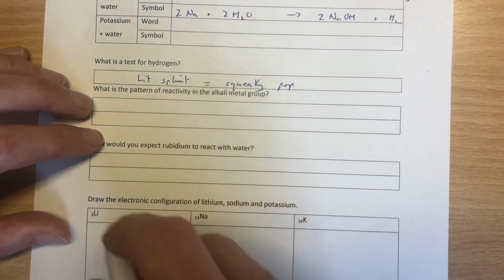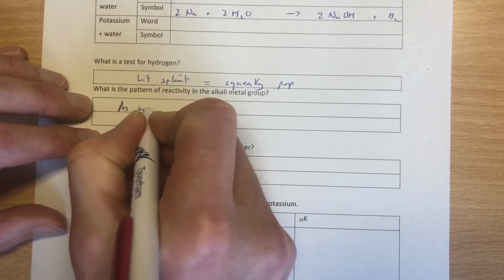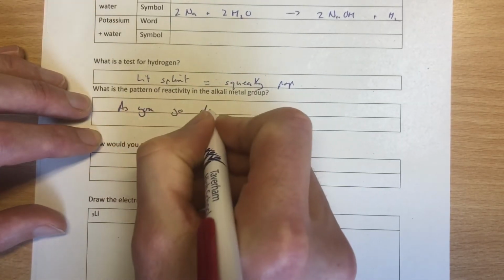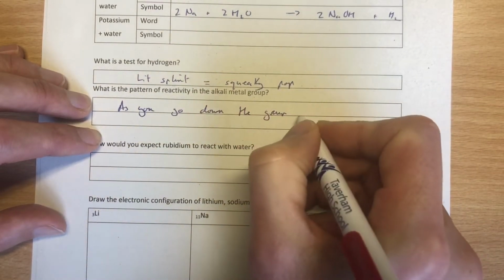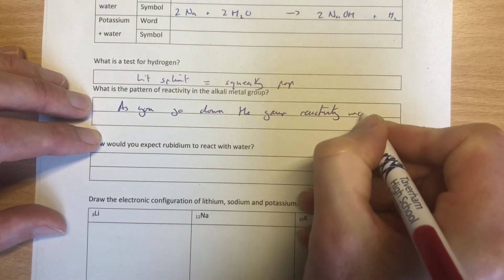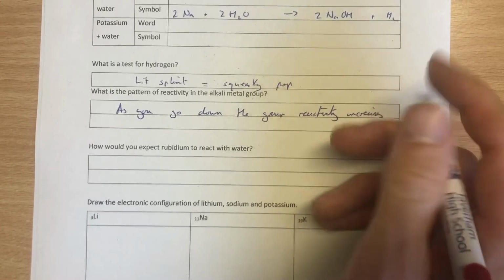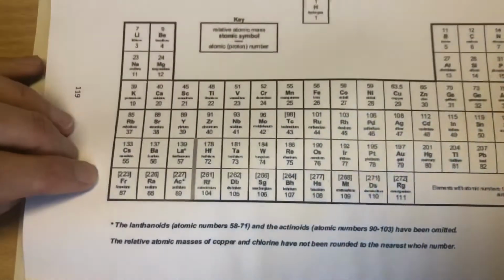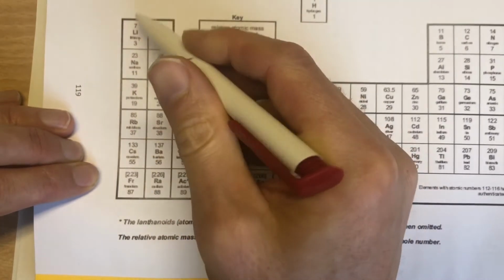What's the pattern in the reactivity of the alkali metals group? As you go down the group, okay, this is vital, reactivity increases. Okay, back to the periodic table. Let's just look at that again. So that's so important. As we go down this group, from lithium to sodium to potassium to rubidium to cesium to francium, the reactivity increases.